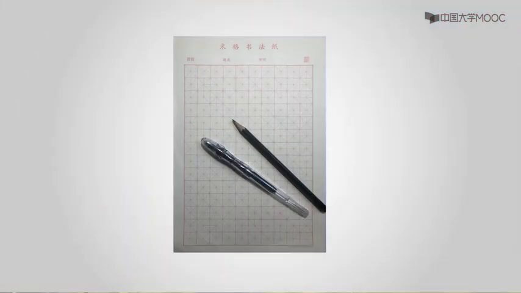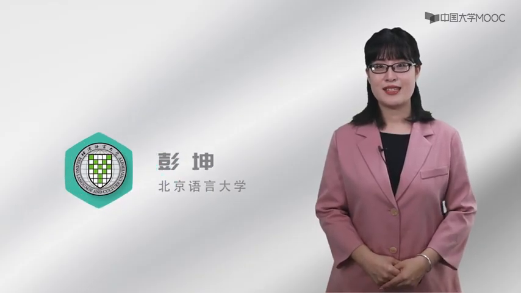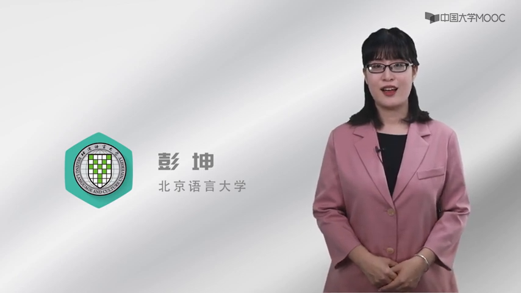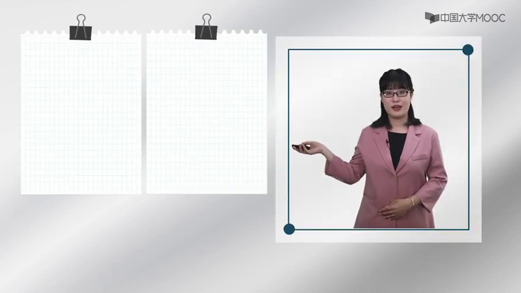Before the class begins, we suggest that you have a Chinese character exercise book and a pen or a pencil for writing. Hello everyone! Today we will continue our lesson of Chinese characters. First, let's compare these two groups of Chinese characters, which we have learned during our last lesson.